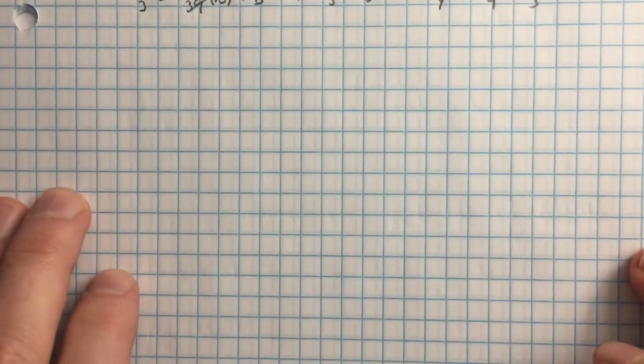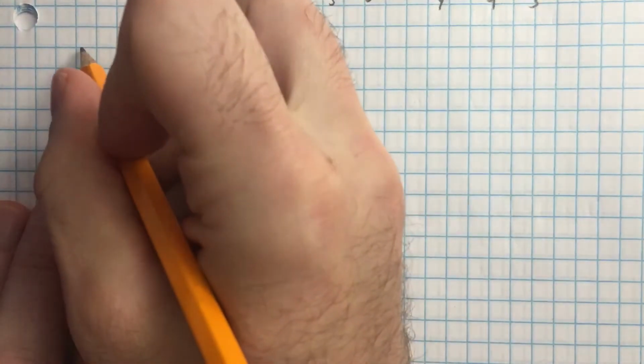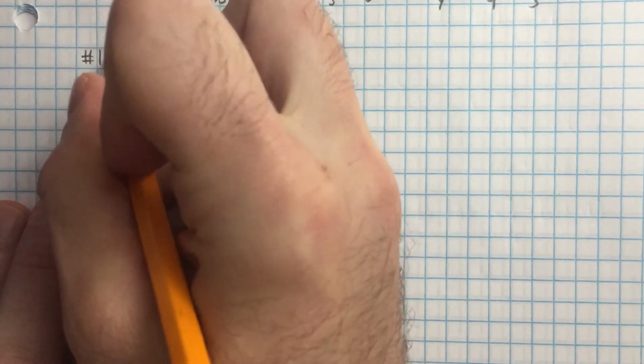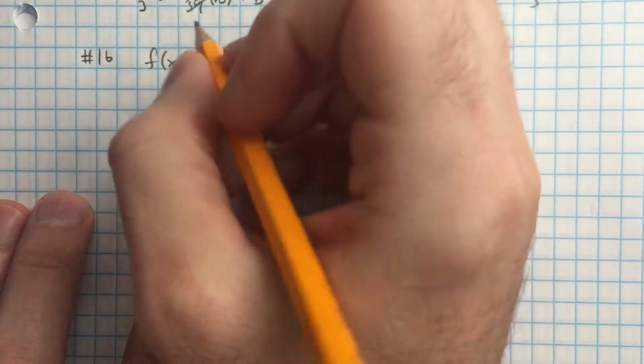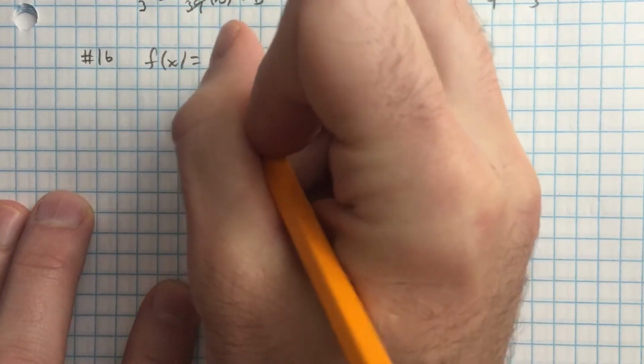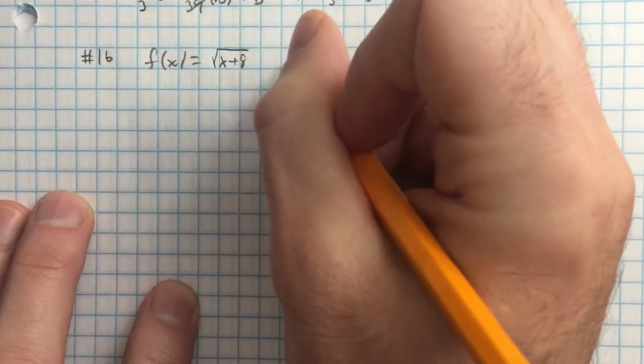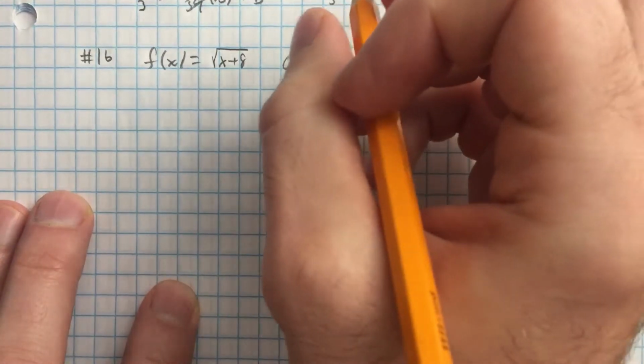3.1, number 16. Function changes to being a radical function. Square root of x plus 8, and a equals 1.